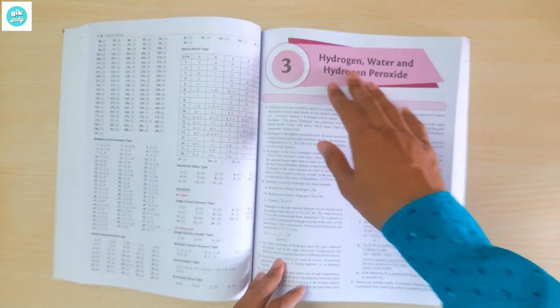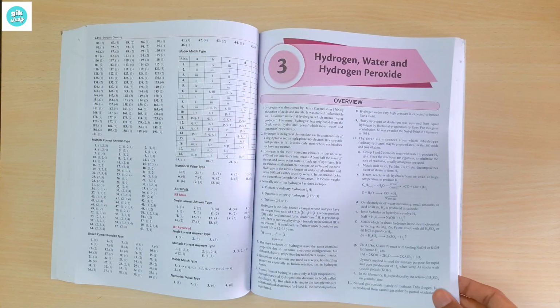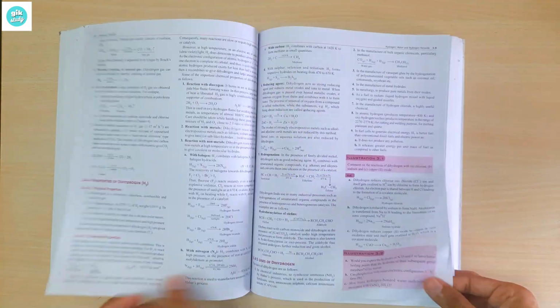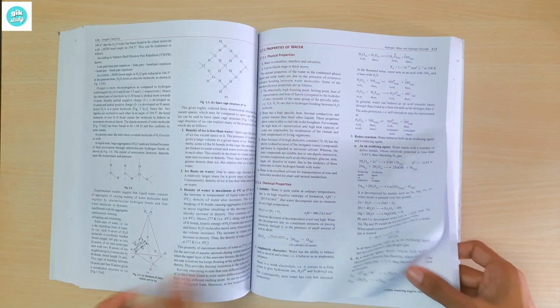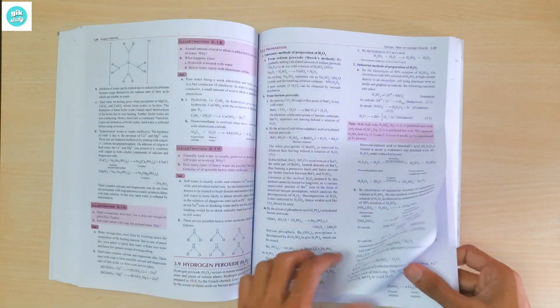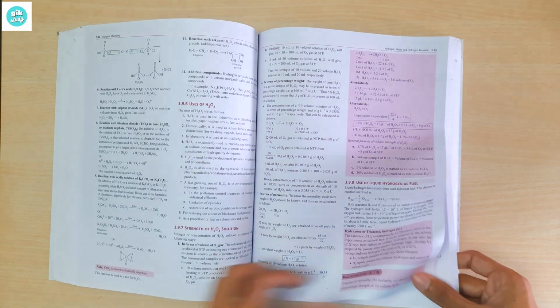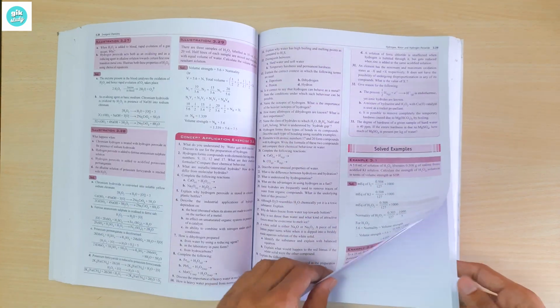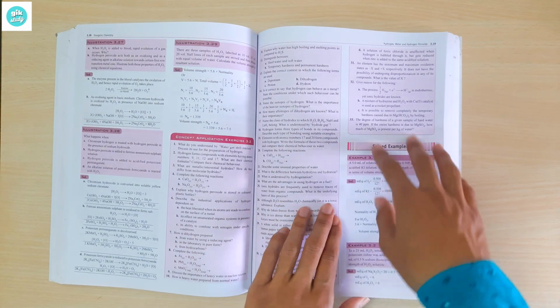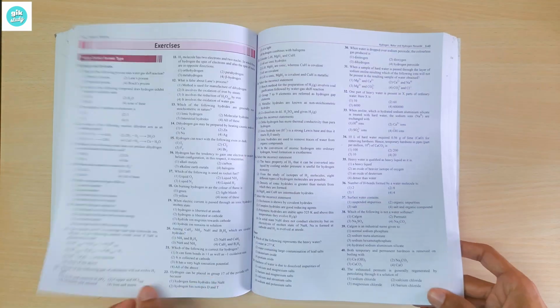Okay, now chapter 3, hydrogen, water, and hydrogen peroxide. First the overview, then some theories and illustrations, and then concept application exercise. And after the concept application exercise, you can find again some theories and illustrations, and again concept application exercise. Okay, now you can find the solved examples, and after that you can find the exercises.